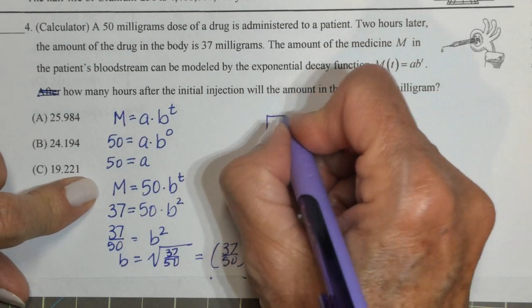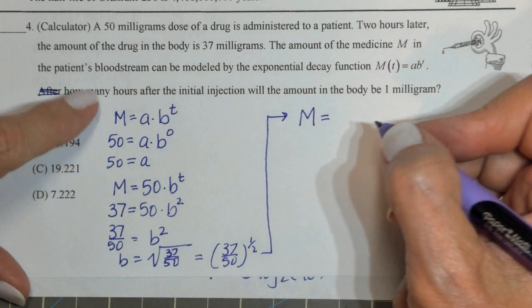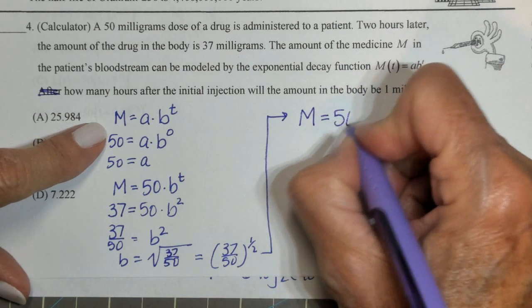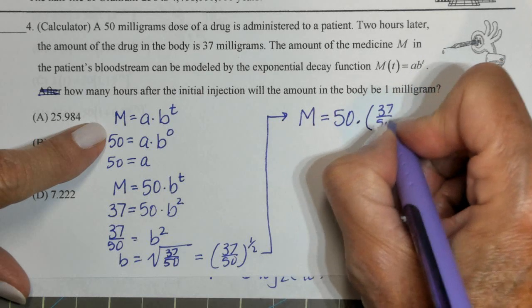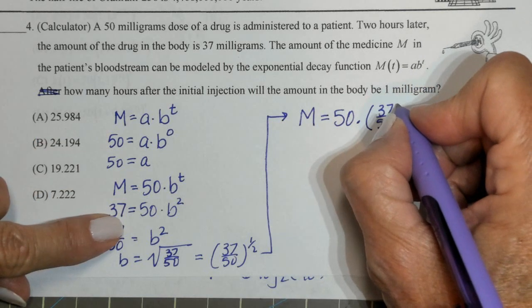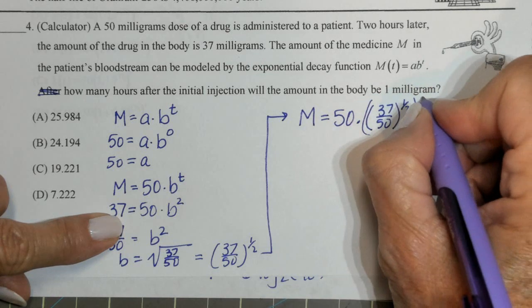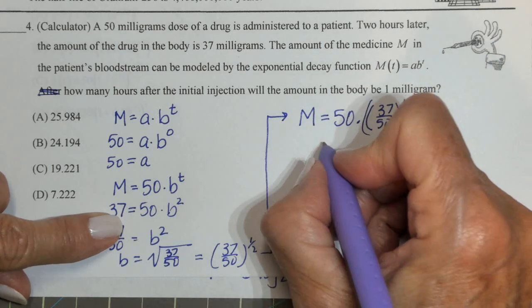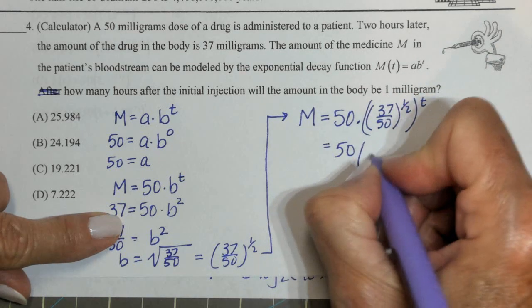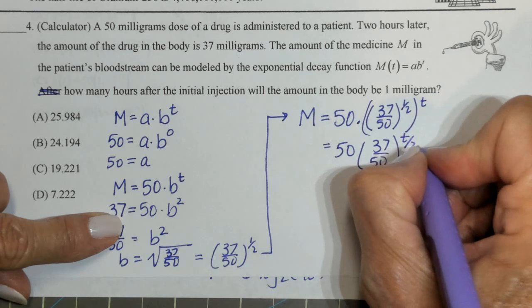So we now know the exact function for M. 50 times 37 over 50 to the 1/2 to the t, right? Or you could write that as to the t over 2.